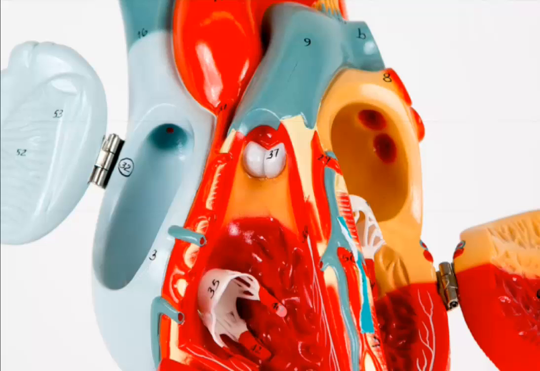Pulmonary refers to lungs. So the pulmonary trunk goes up to the right and left pulmonary arteries. They're heading to the lungs to pick up oxygen, drop off carbon dioxide. Well, then they'll have to come back to the heart.